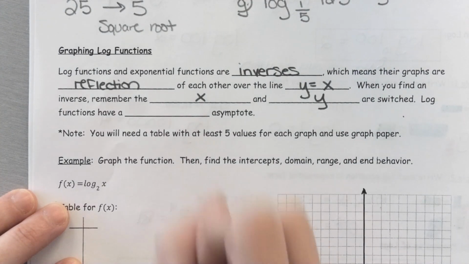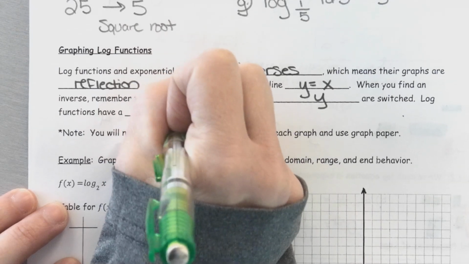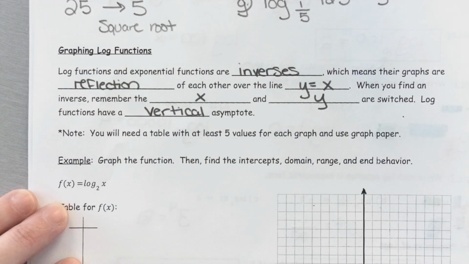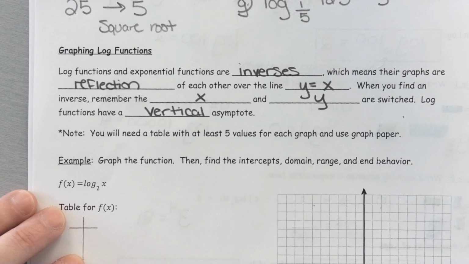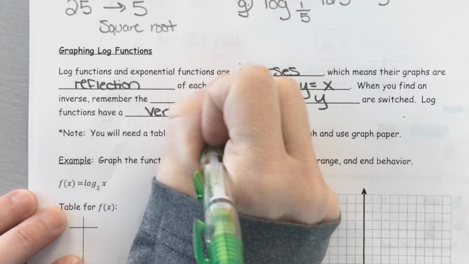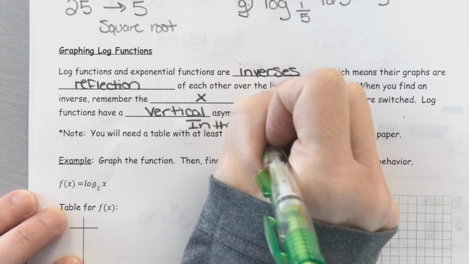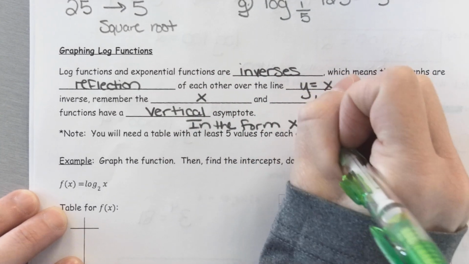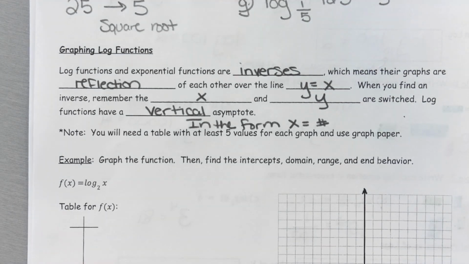Logarithmic functions will always have a vertical asymptote. Remember in our last chapter, where we had exponential functions, we had a horizontal asymptote every time. So this one's going to be vertical, in the form x equals whatever number depending on where the asymptote lives. Remember, like last time, our asymptote normally lived at y equals 0 unless we shifted it in some way. Same thing here. It's normally going to live at x equals 0 unless we shift it in some way.